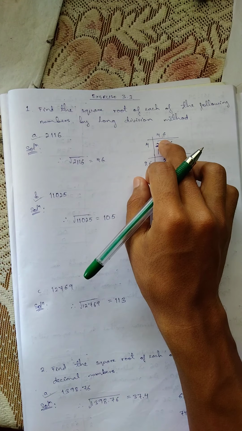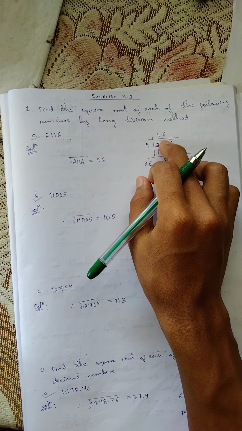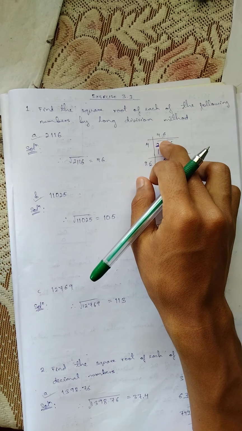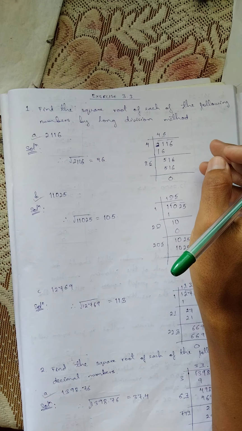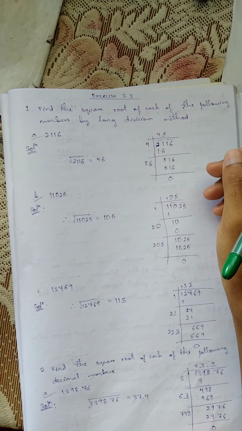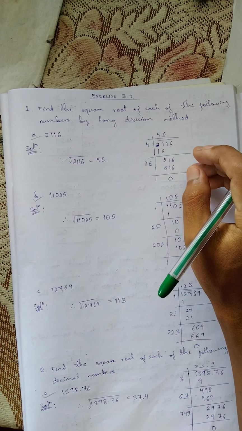So we have to divide, but it is different from the normal division. We apply this long division method only for finding the square root.